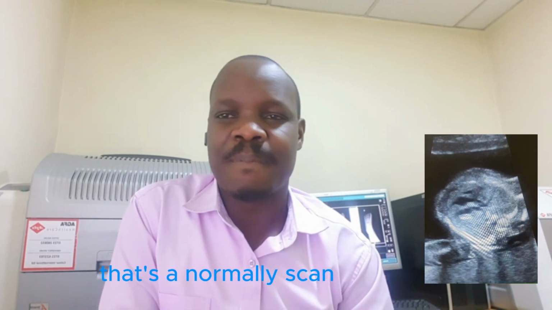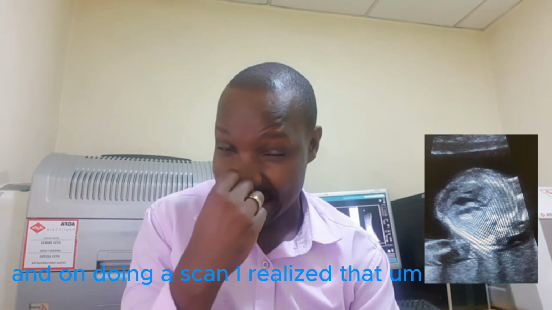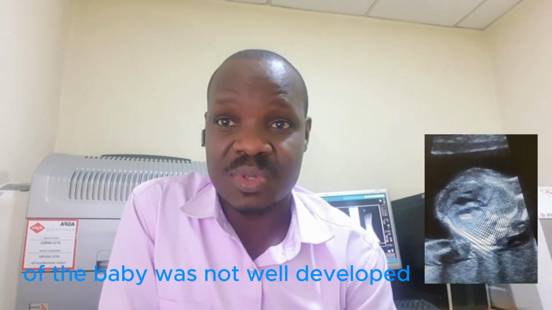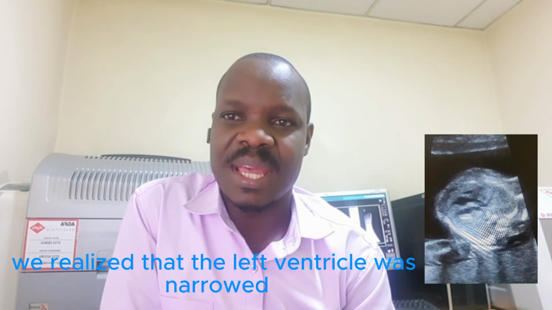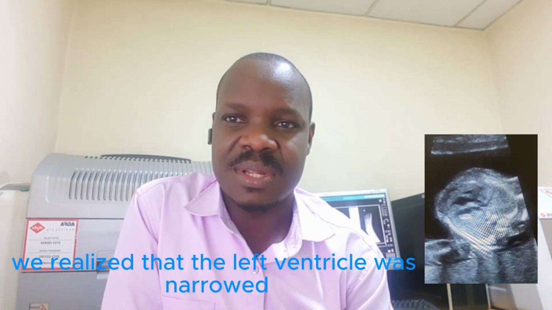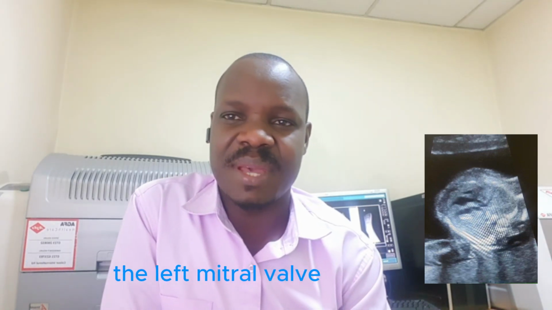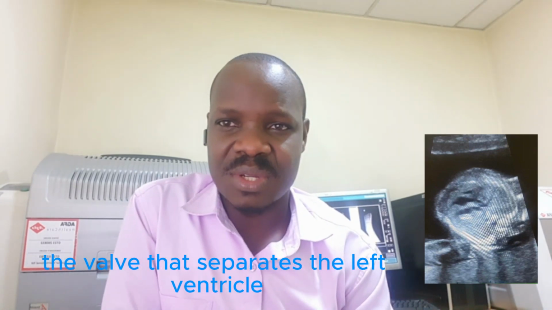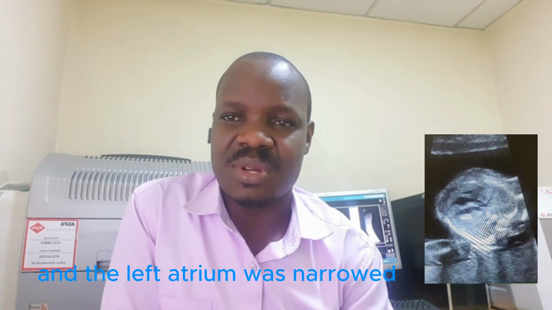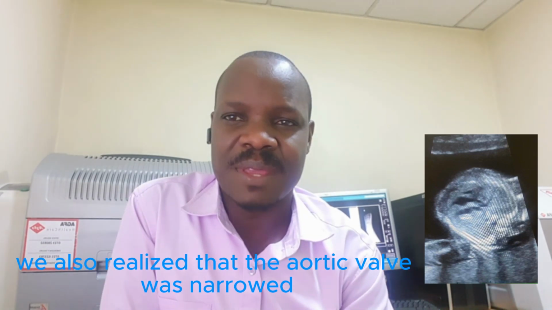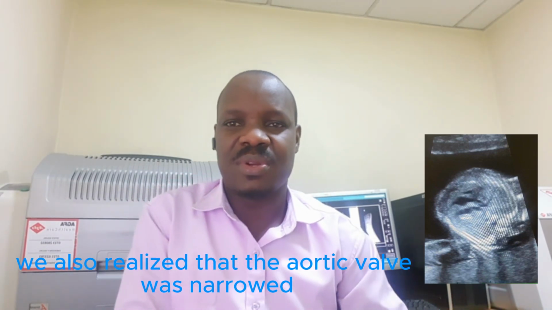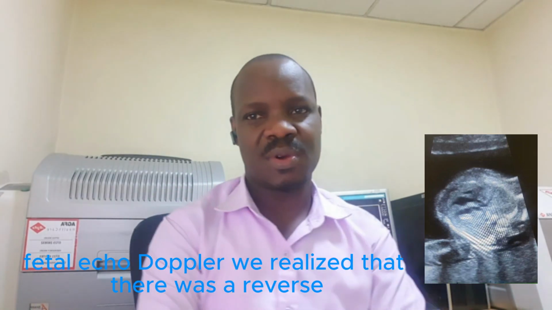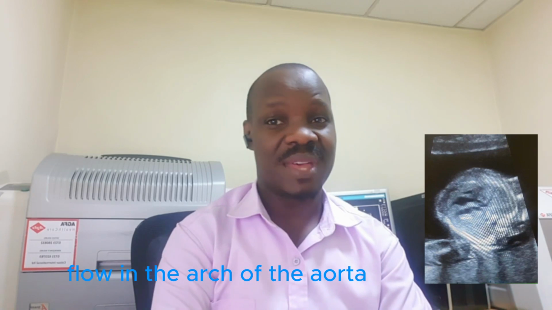That's a normal scan. And on doing a scan, I realized that the left portion of the heart of the baby was not well developed. We realized that the left ventricle was narrowed, the left atrium was narrowed, the left mitral valve, the valve that separates the left ventricle and the left atrium, was narrowed. We also realized that the aortic valve was narrowed and the arch of the aorta was narrowed. When you're doing fetal echo Doppler, we realized that there was a reverse flow in the arch of the aorta.